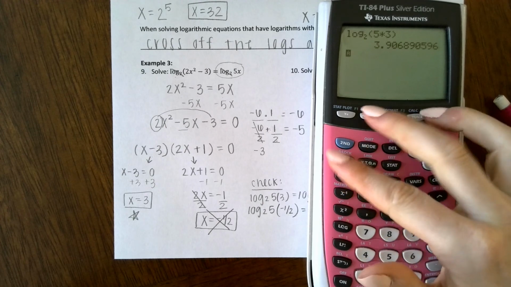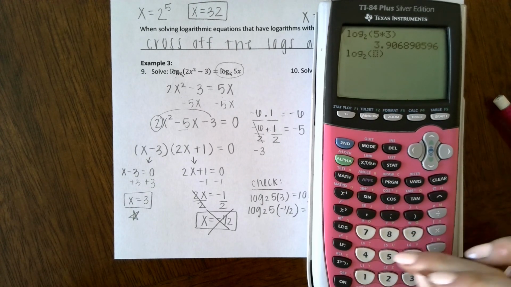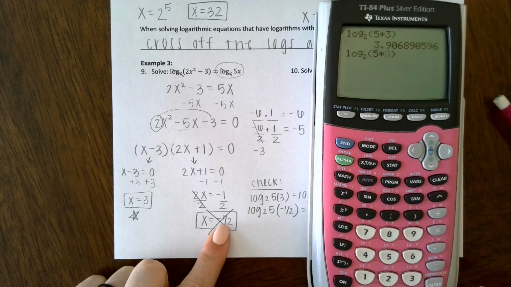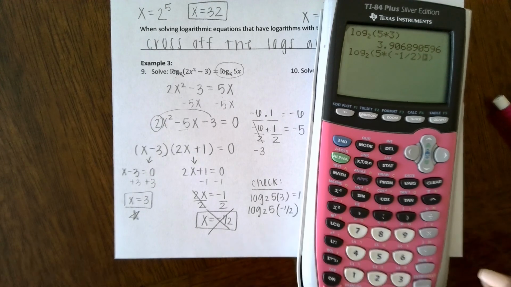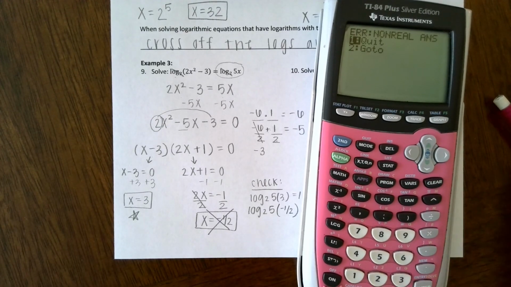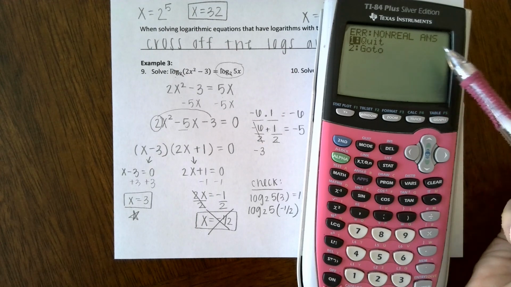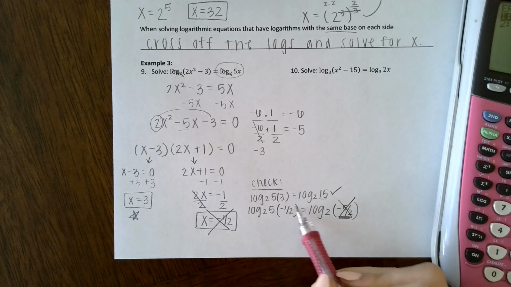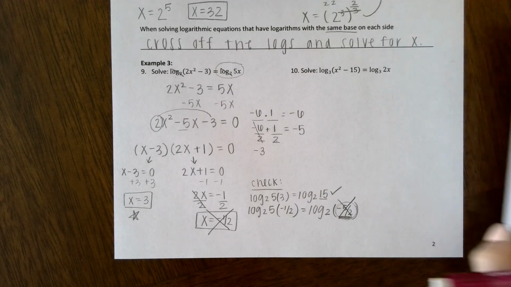Again, go to your alpha window 5, 2, 5 times, now I'm checking the -1/2, so -1/2, and it tells me error, non-real answer. If your calculator says non-real answer, it means that this stuff right here would have been negative, and you cannot have a negative.